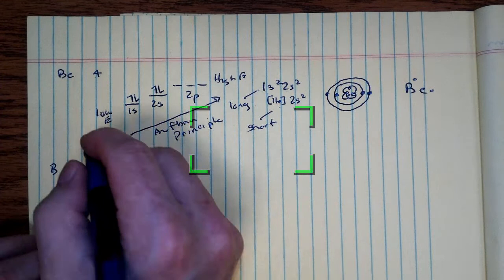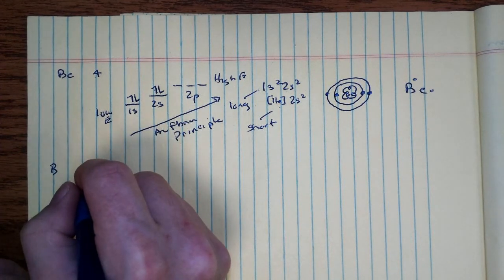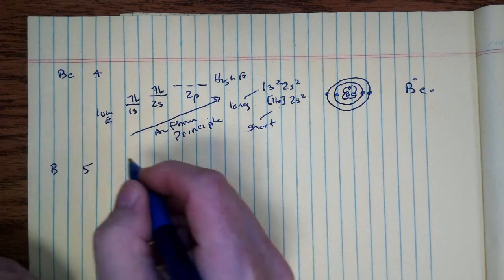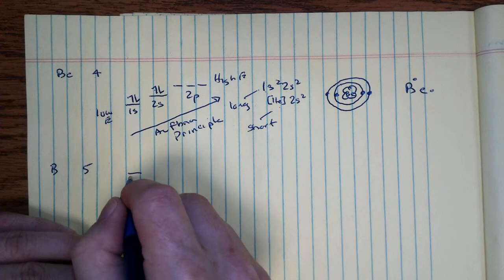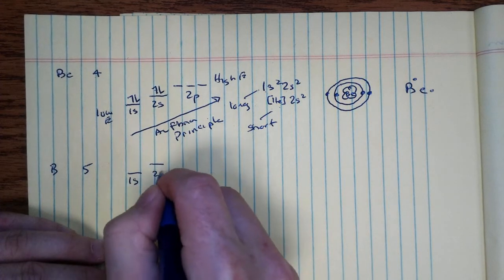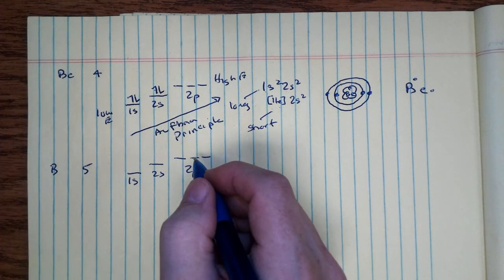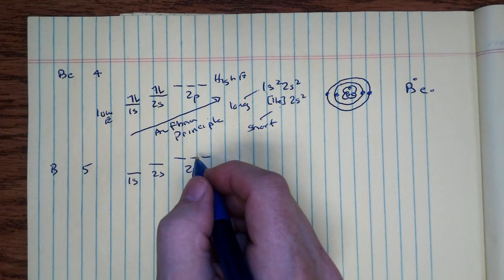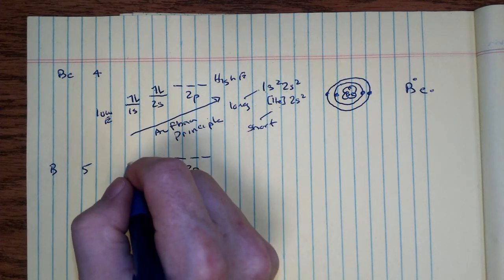So anyway, we have how many protons, everybody? 5. Okay, and we're going to do our diagram the same way again. 1s, 2s, 2p, and how many electrons will we put in here? 5.